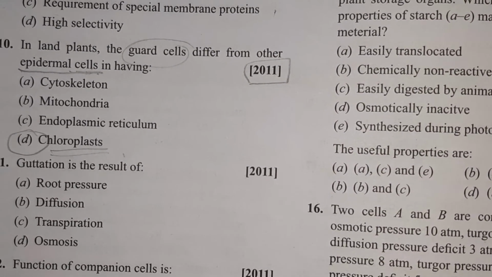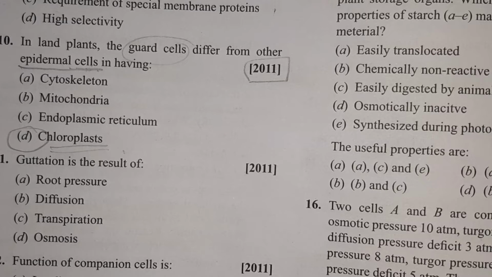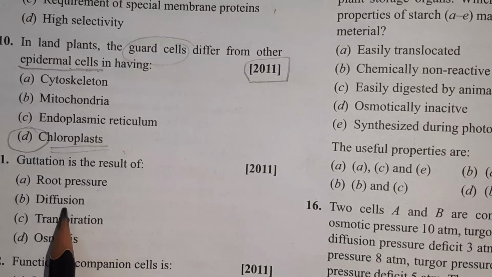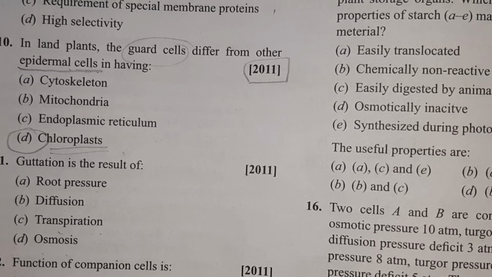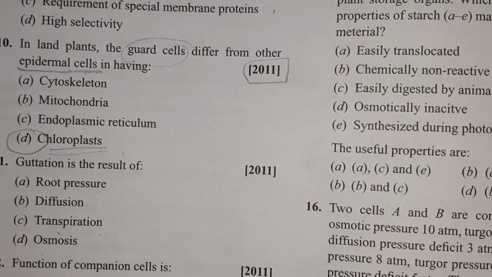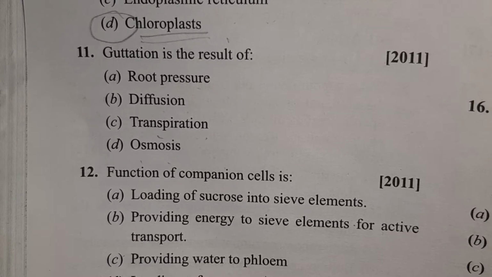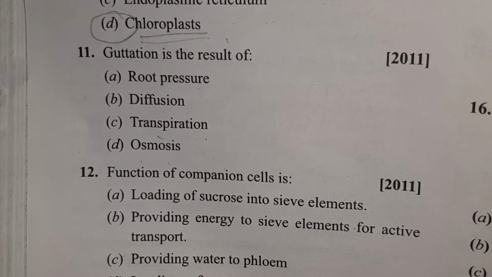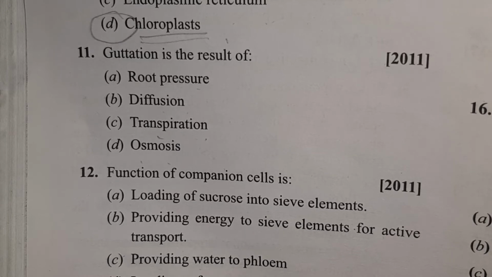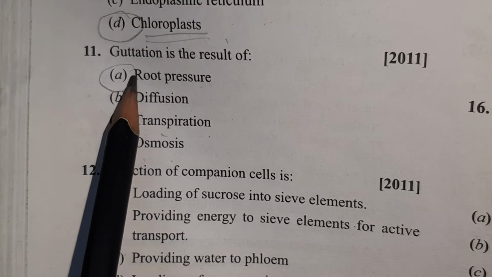Let's move on. The next question we have, guttation is the result of A. Root pressure, B. Diffusion, C. Transpiration, D. Osmosis. This was also asked in 2011, and the correct answer is root pressure.